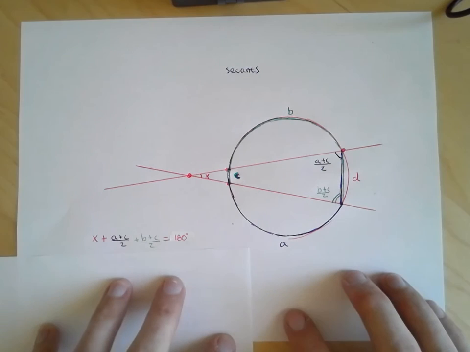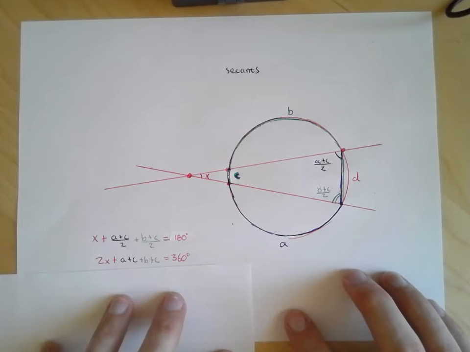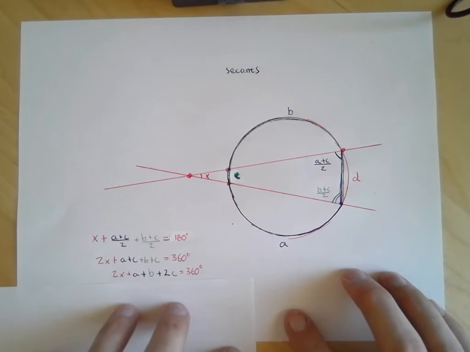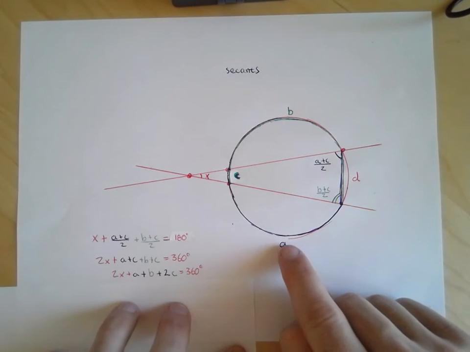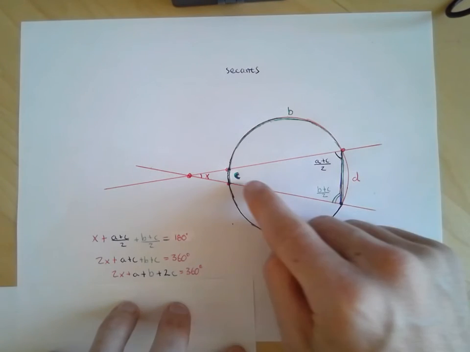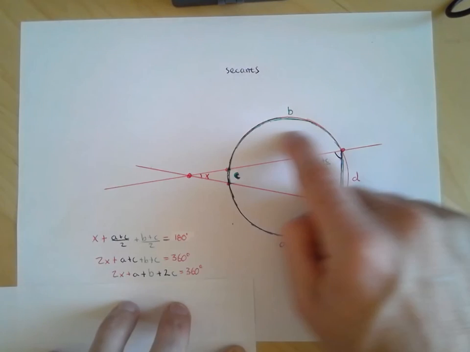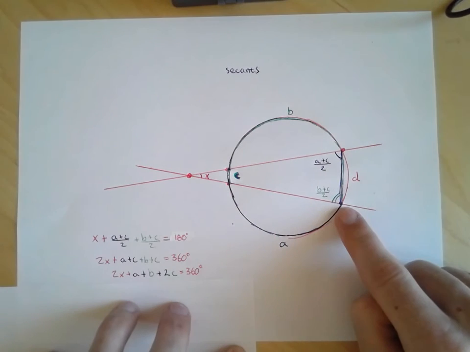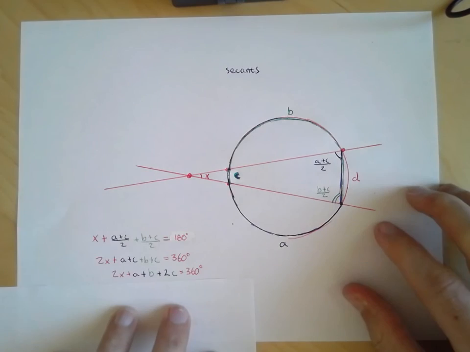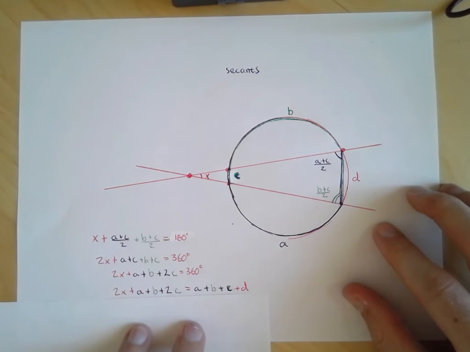Some algebra is performed, some combining of like terms. It is also known that arc A plus C plus B plus D is a full circle, 360 degrees. So 360 should be equal to the sum of all four arcs.